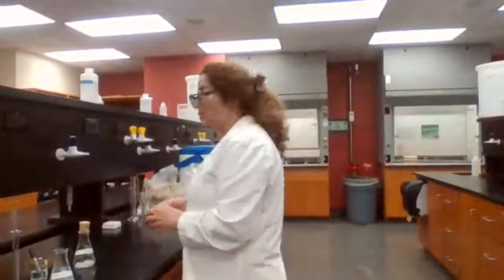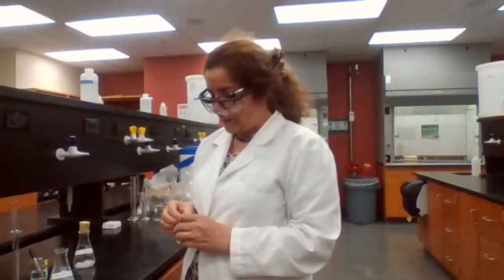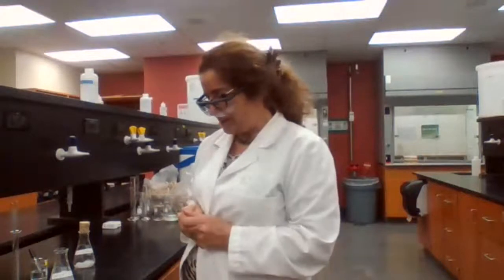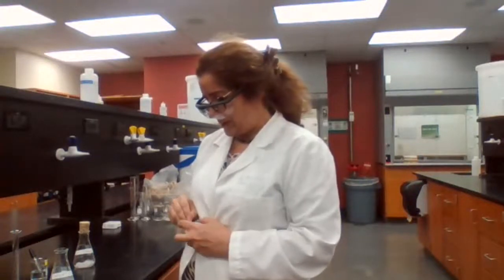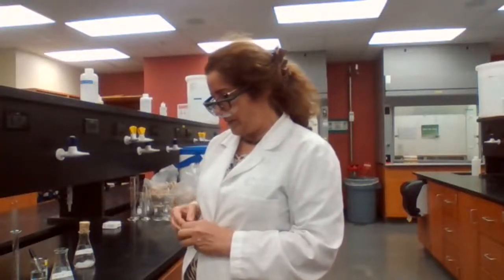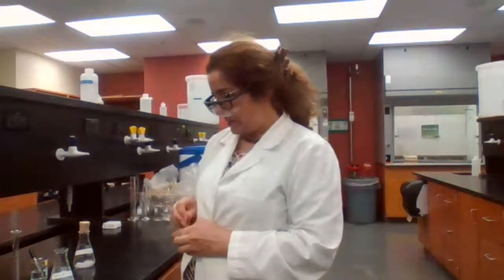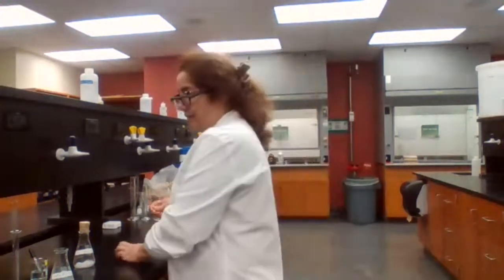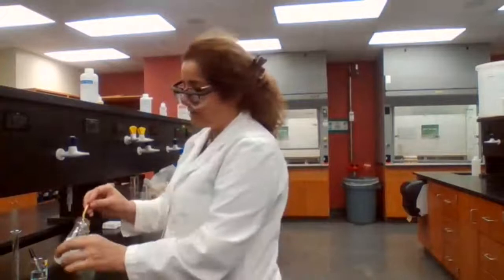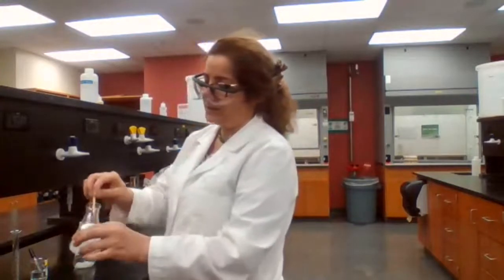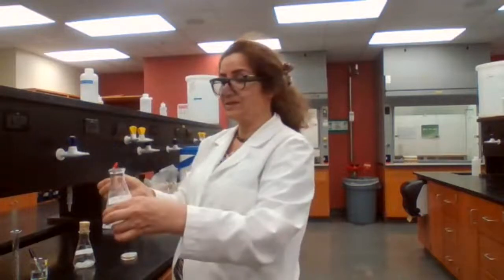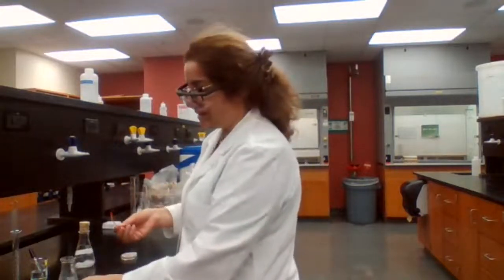And to test for pH, we can get a piece of pH paper, get a stirring rod, and get a drop of the solution to be placed on the pH paper, and it shows red color. That means the solution is acidic.